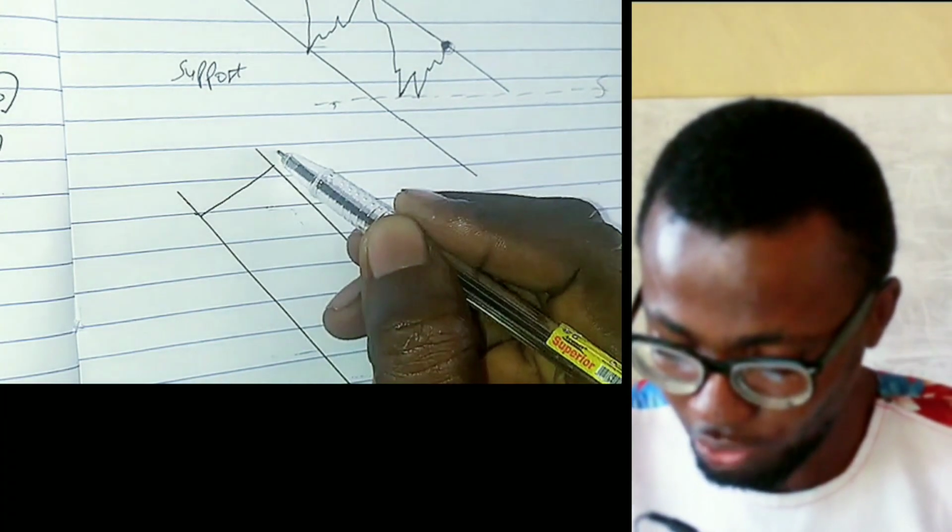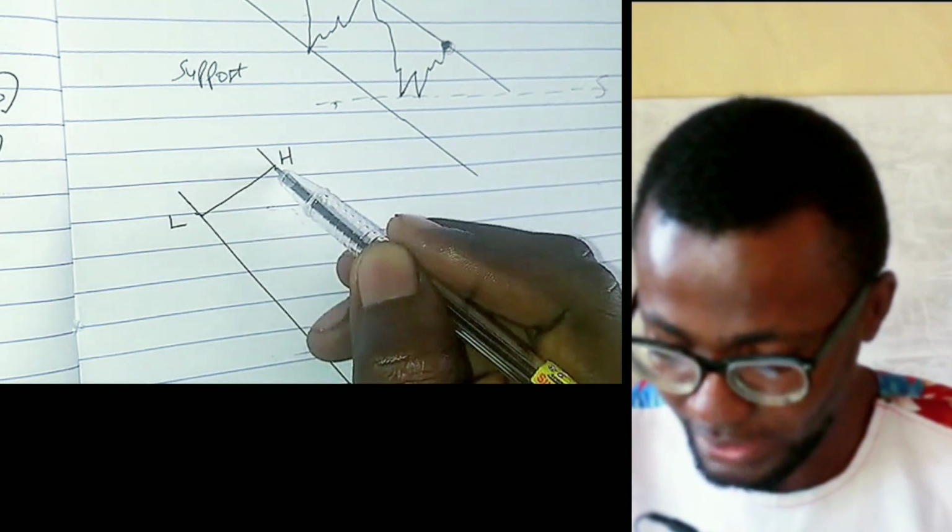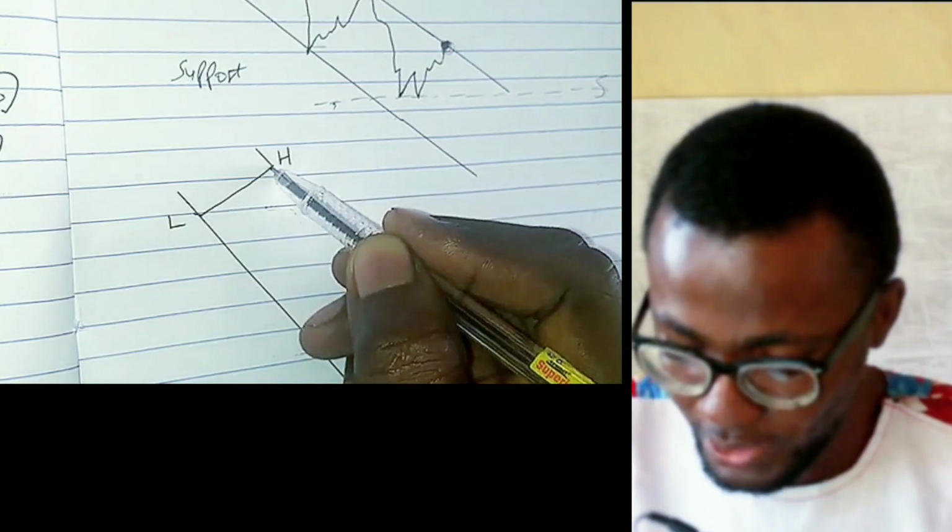So this one is called a high. This one is called a low. This is lower than this, right? As you can see it. Now it went back down. As it went back down to what? A low.